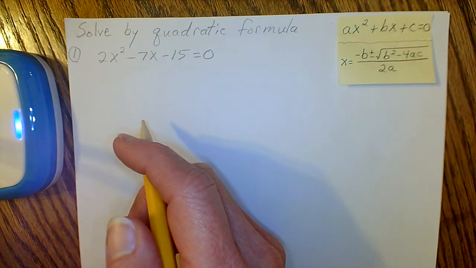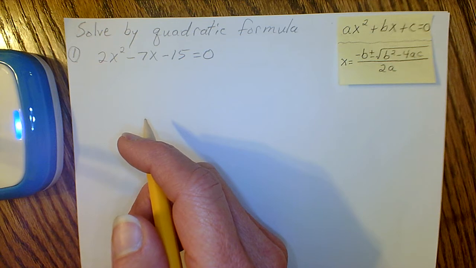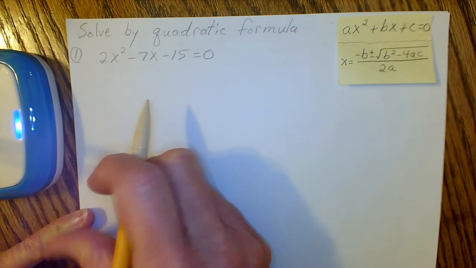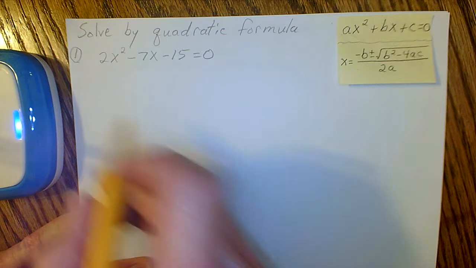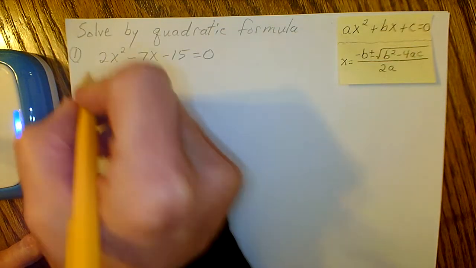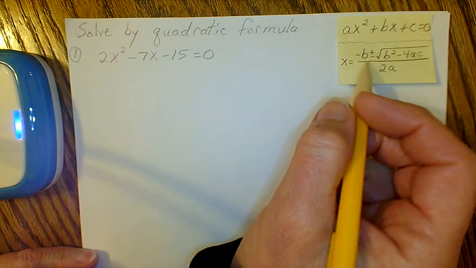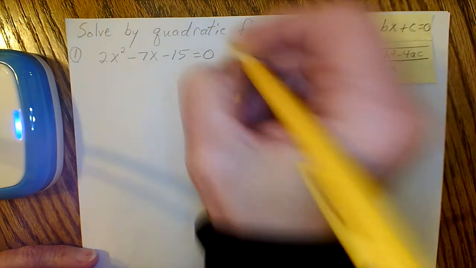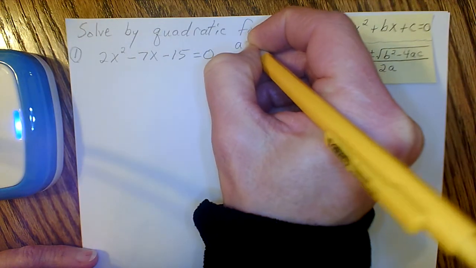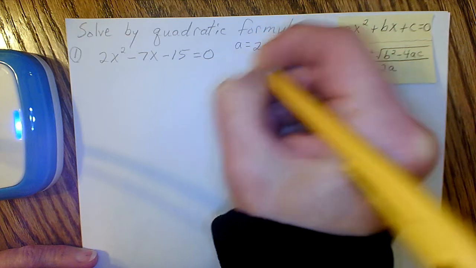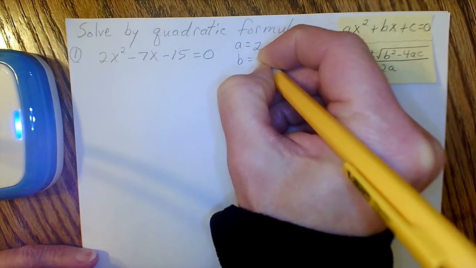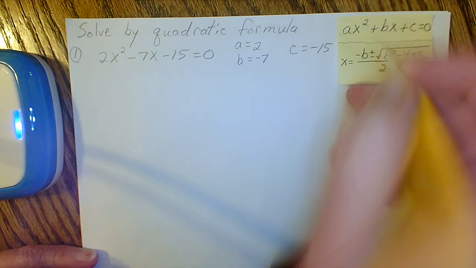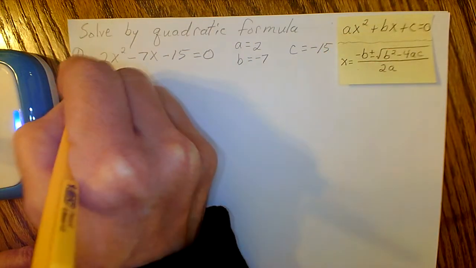So let's proceed to solve this problem. There's three different things that may end up happening when you're solving these, so we'll work three different examples so we can look at all the different things that might occur, what the answers might look like. So we first need to start by picking out our a, b, and c so that we'll have something to plug in over here. Our a in this example would equal 2, our b would equal negative 7, and our c would equal negative 15.